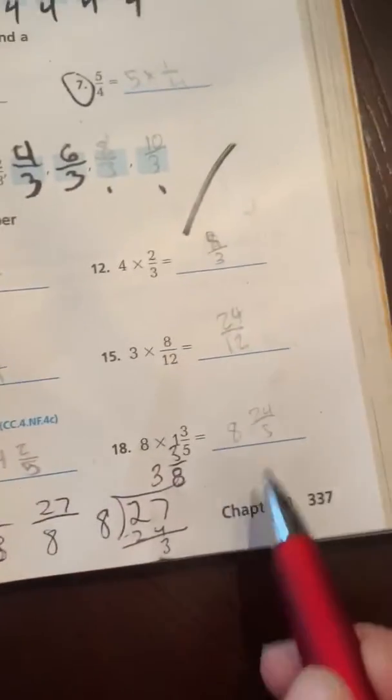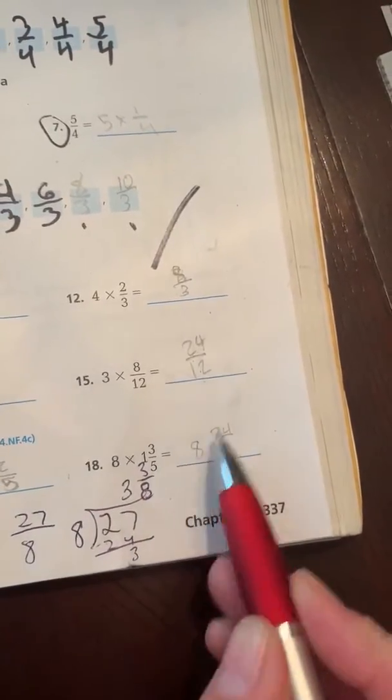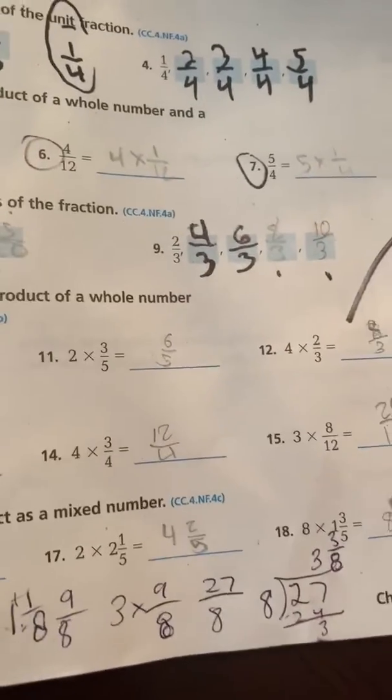Here he has 8 and 24/5, and this is an improper fraction.